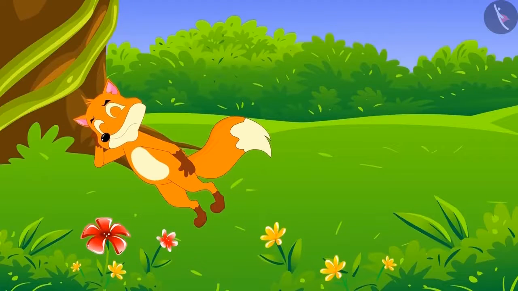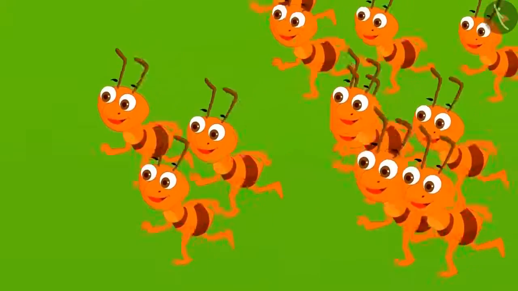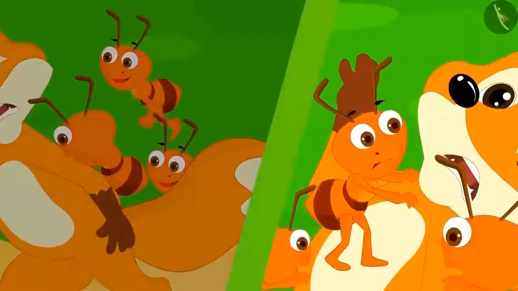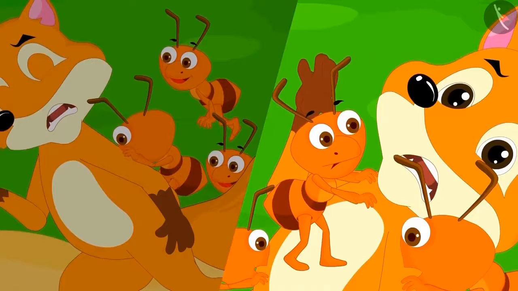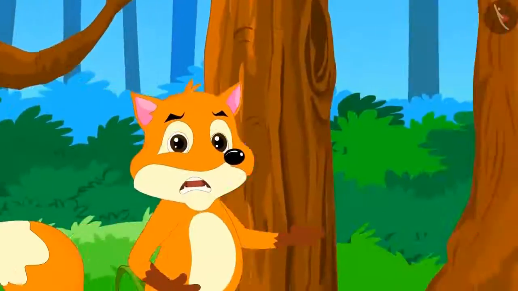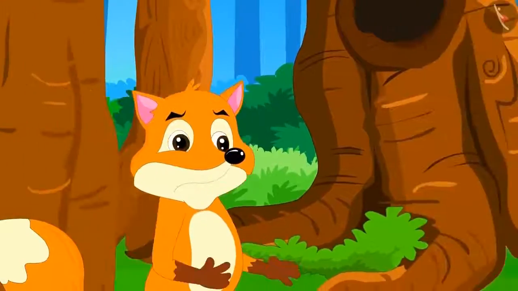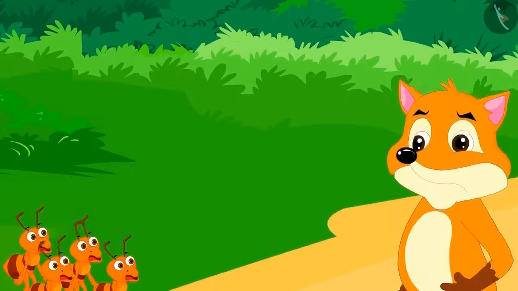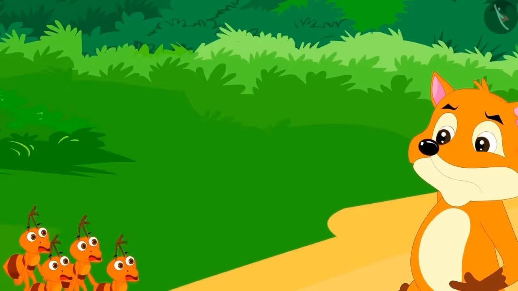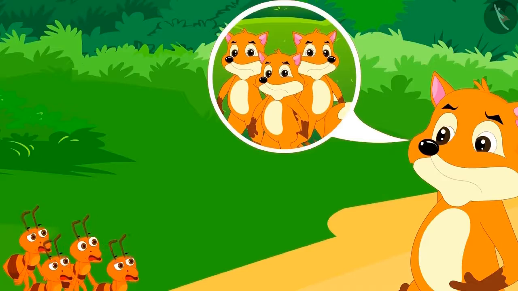When the wolf fell asleep, the ants attacked him the whole night. Every group bit him severely. The wolf ran away from there in pain. But he told the ants that he would bring 3 more of his friends the next day.